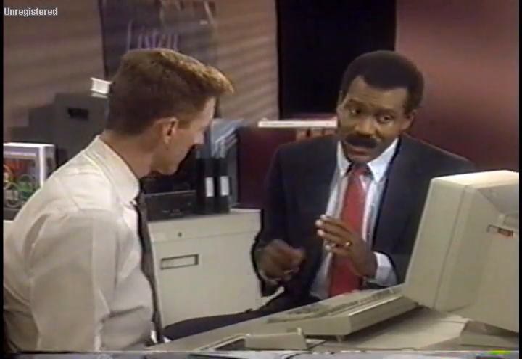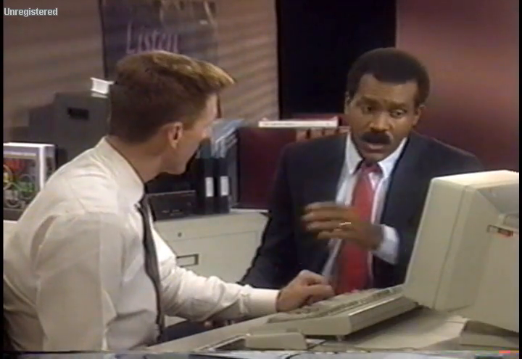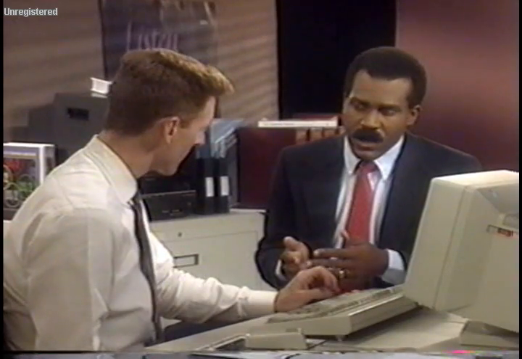So, I can see that OS2 is easy to use, but what about applications? Now, I know you said it could run DOS, Windows, and OS2 applications, but what do you have to do?